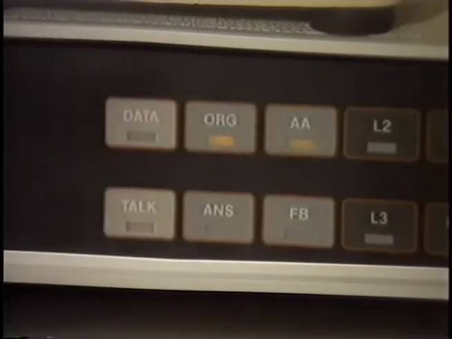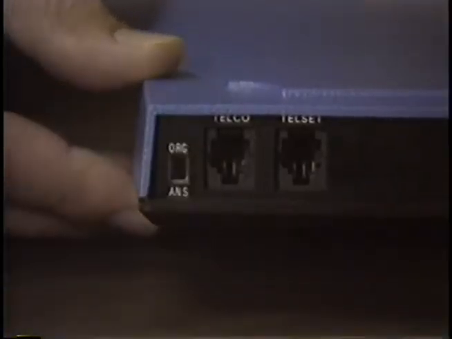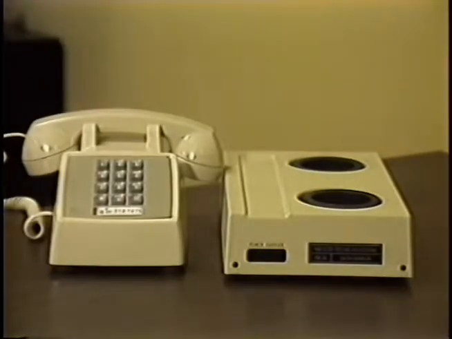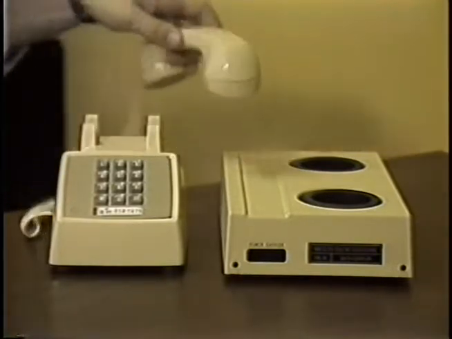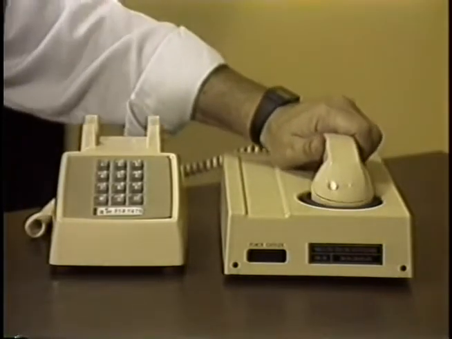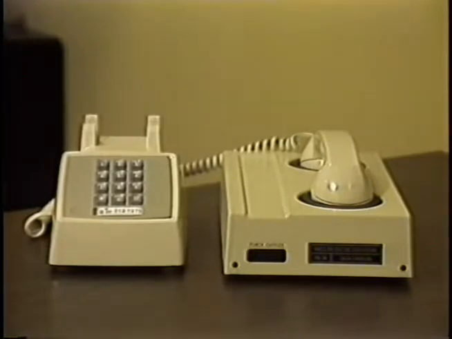The answer mode or originate mode must often be selected before transmissions can be received or sent using the low-speed 300 bits per second modems. The modems in this category are acoustic couplers and 103 and 113 type models. The 103 and 113 model numbers originated with the Bell telephone modems.